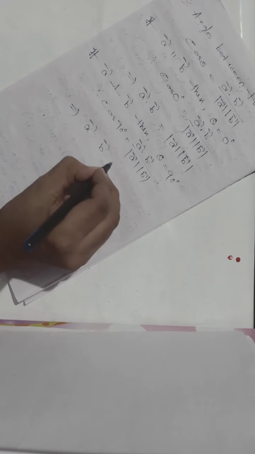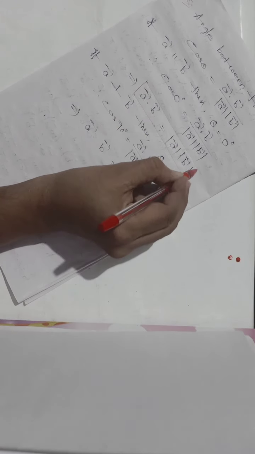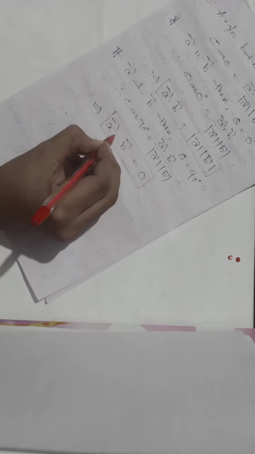So in that case A dot B vector equals 0. So students, for two parallel vectors we have A vector dot B vector equal to AB, and for two perpendicular vectors we have A vector dot B vector equal to 0.